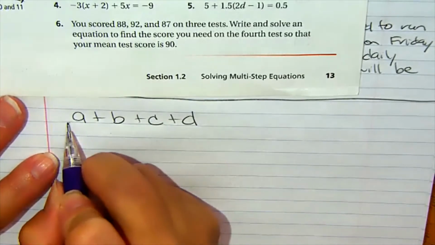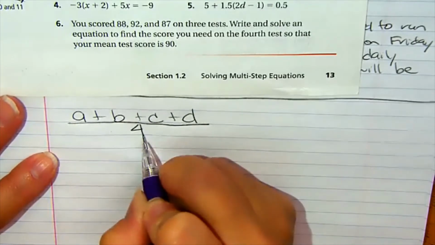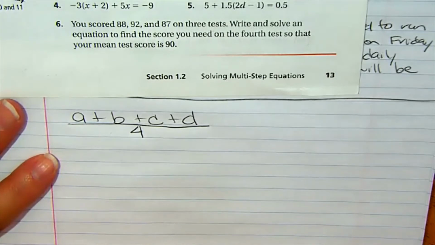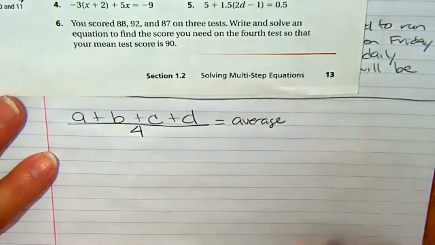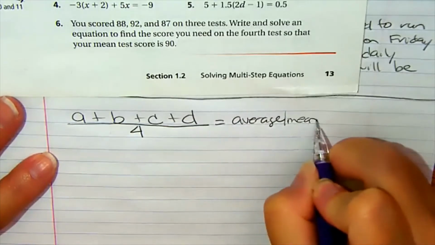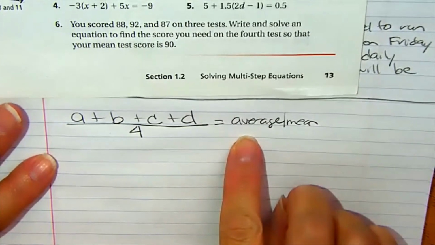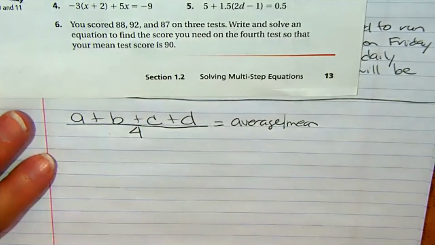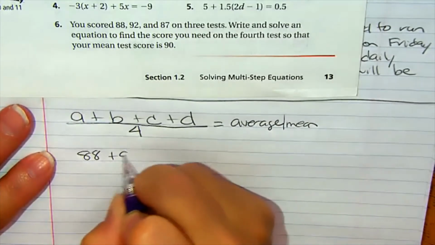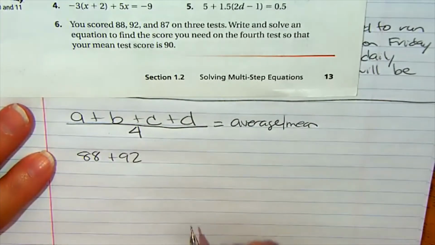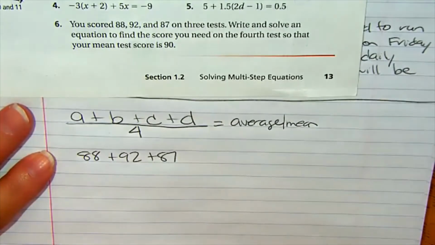So because I have 4 tests, I'm going to divide by 4. And this will give us our average or our mean. So now we need to plug these test scores in. 88 plus 92 plus 87.